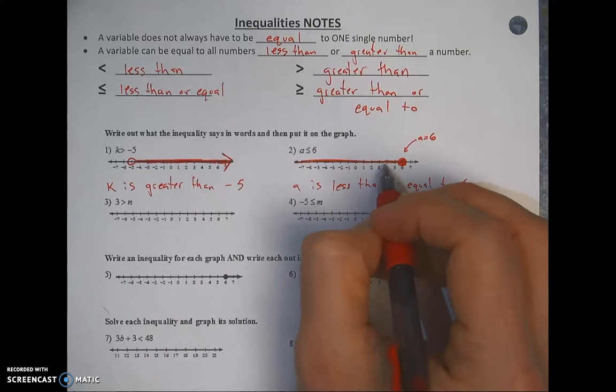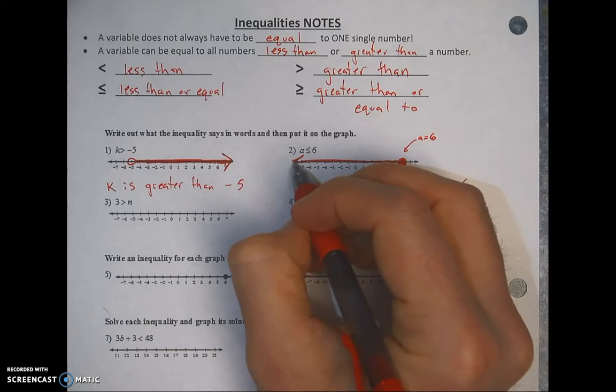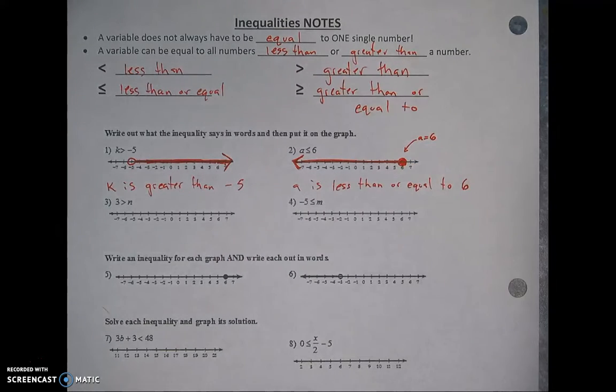Also the fractions and the decimals that are in there. And we need to put an arrow because all those other negative numbers that continue on, they're also less than 6. So they are part of the solution set. So we need an arrow.